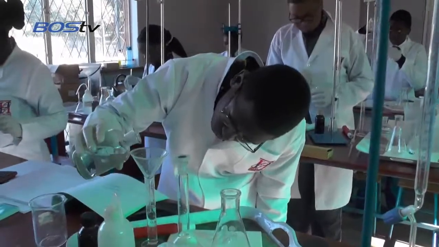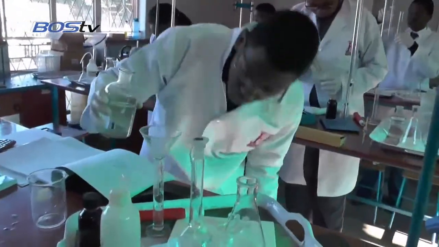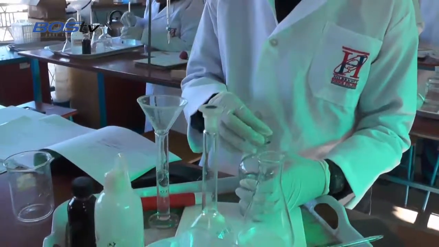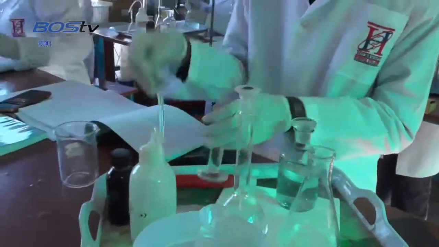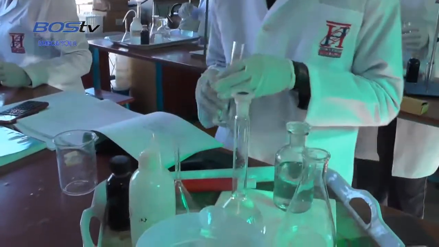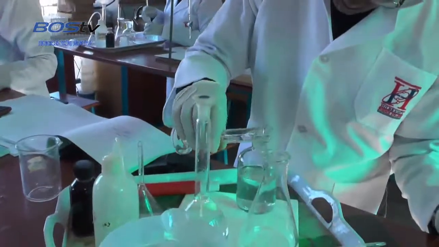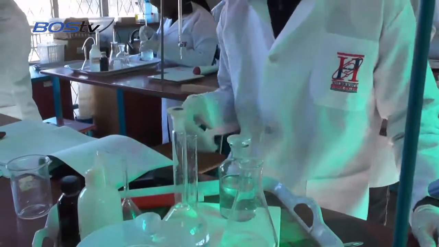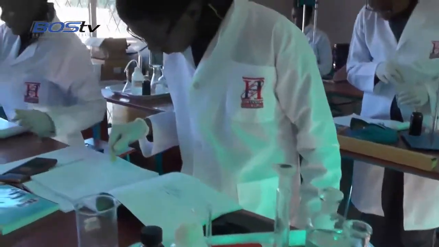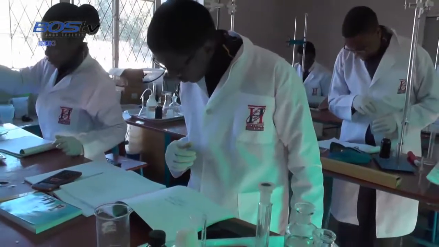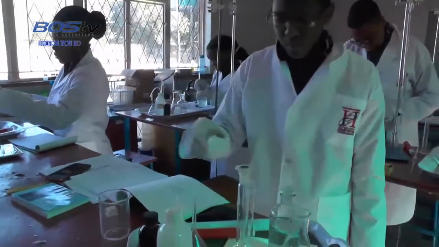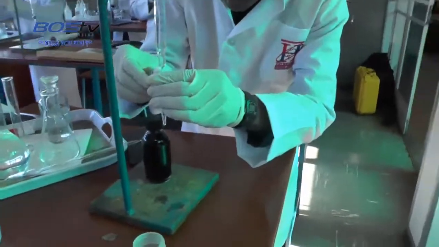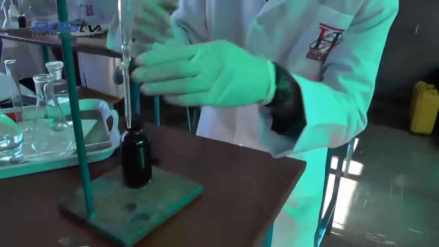Then start the titration as instructed. Don't overshoot the mark in your volumetric flask.